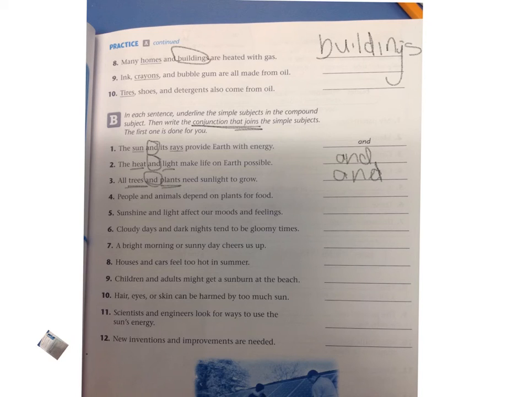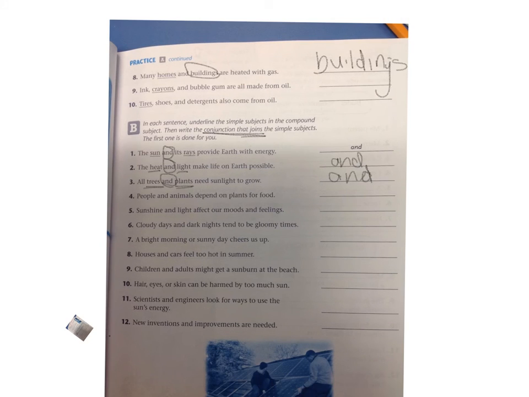Hopefully, if you have any questions, please let me know, but hopefully this helps to better understand the compound subjects as well as the coordinating conjunctions. Please make sure that you continually refer back to this specific sheet. It will help you make sure that you are thinking about what a compound subject is and how to find it properly.